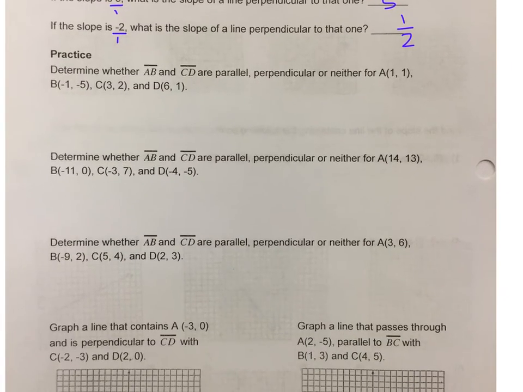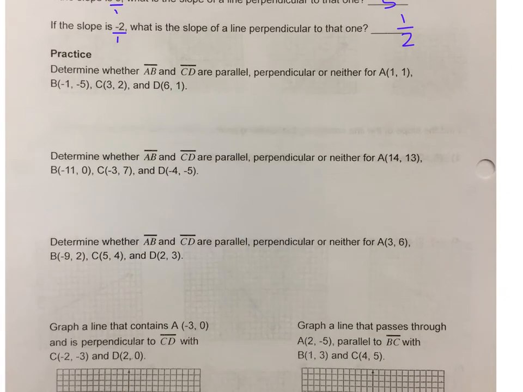To determine whether this is parallel or perpendicular, you have to work out the slopes. So x1, y1, x2, y2. I got -5 minus 1 over -1 minus 1. That equals -6 over -2, which equals 3. So AB's slope is 3.